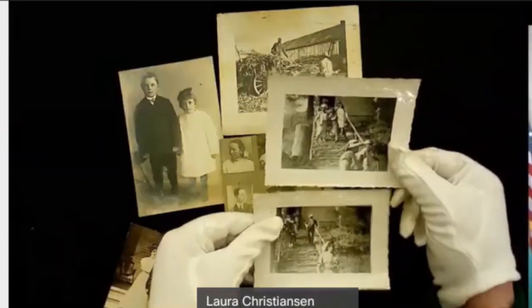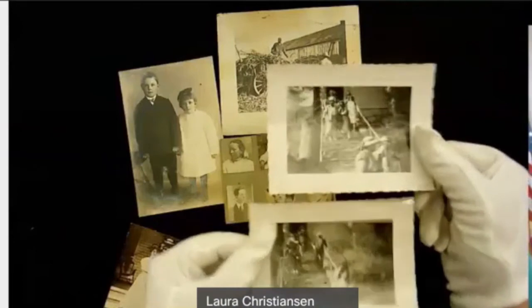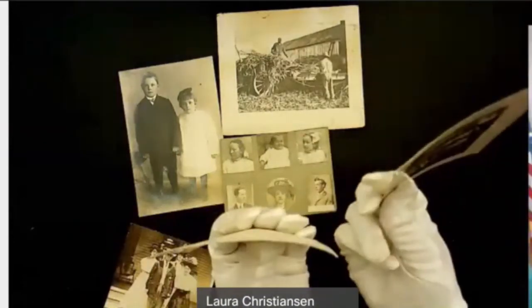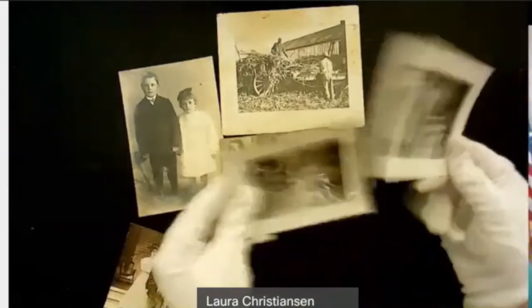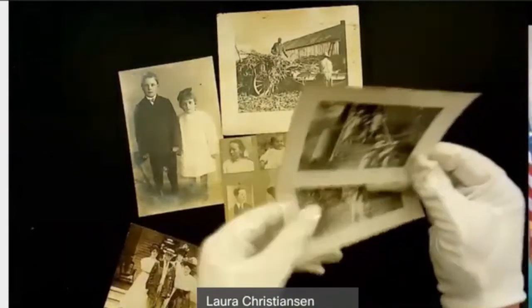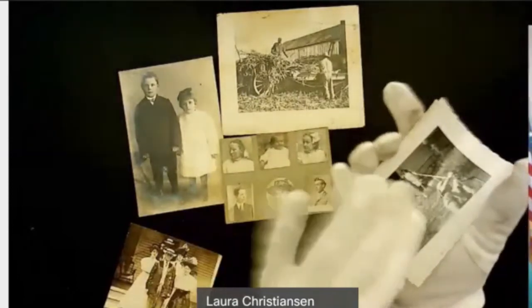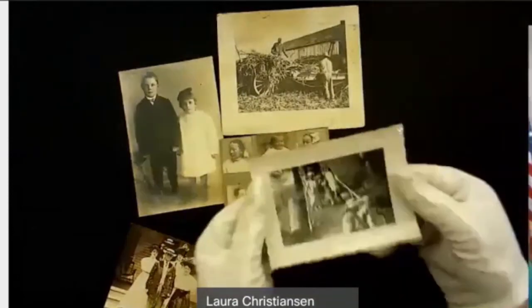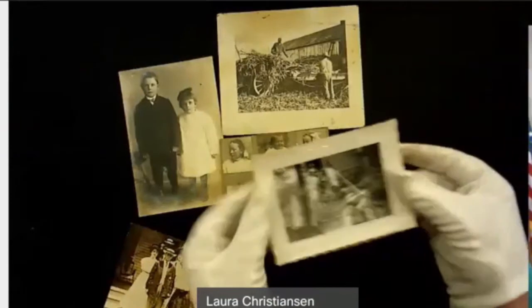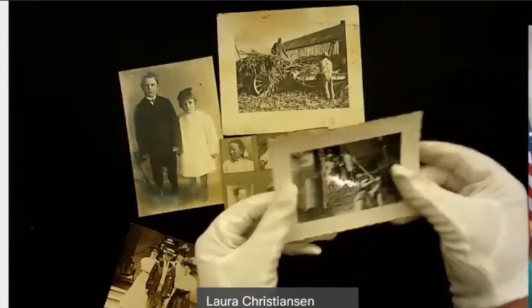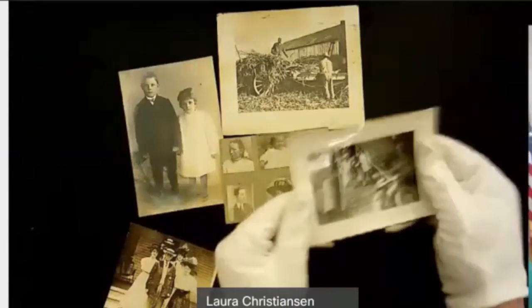One problem that you can see with these is that unfortunately they have started curling, where just the paper has begun to age, desiccate, and possibly they were stored stacked or around something, and now they've got this curve. There are ways to relax this that I highly recommend investigating if you see photographs that are starting to curl.